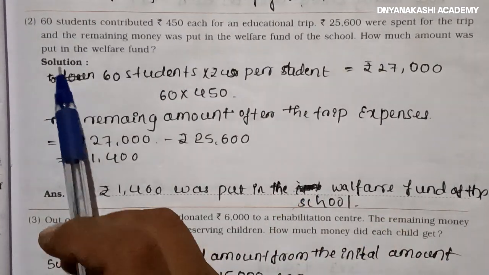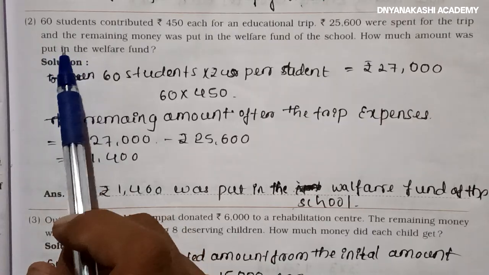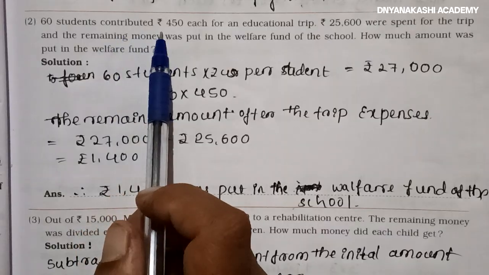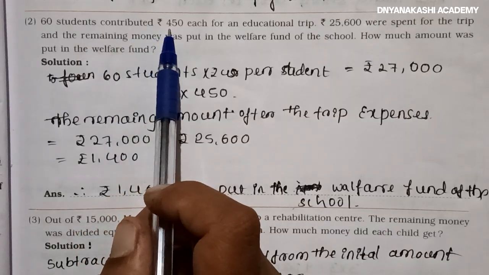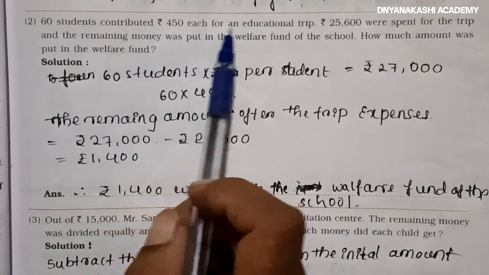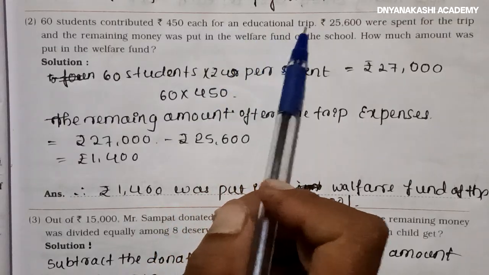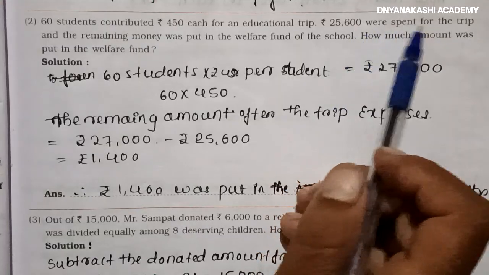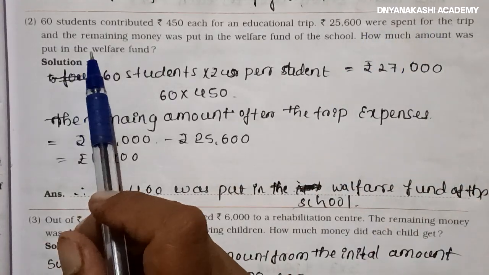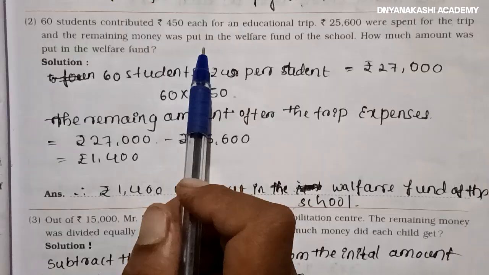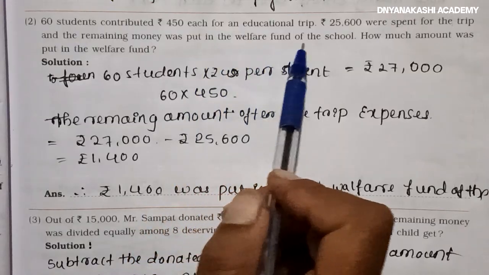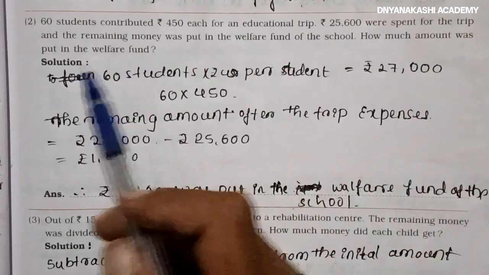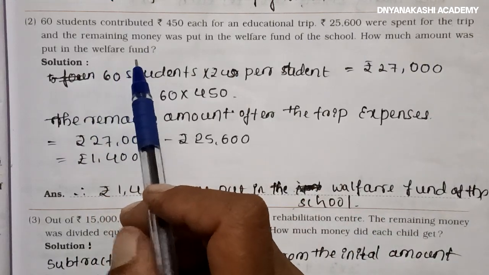Next, assignment 5, second question. 60 students contributed 450 rupees each for the educational trip, and 25,600 rupees were spent for the trip, and the remaining money was put in the welfare fund of the school. How much amount was put in the welfare fund?